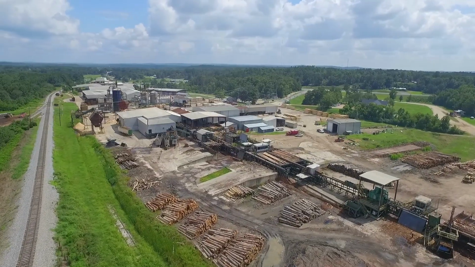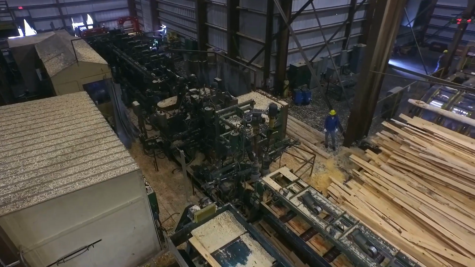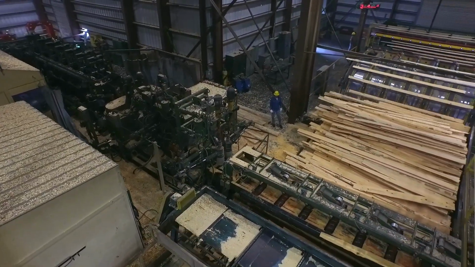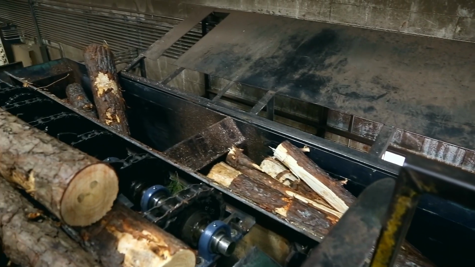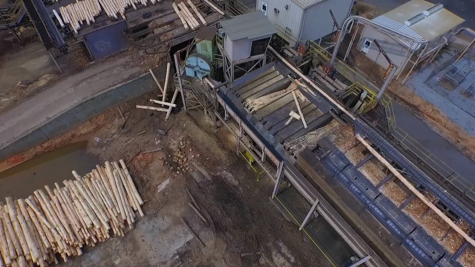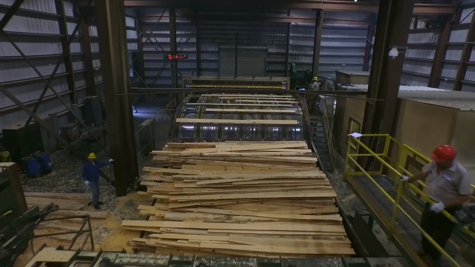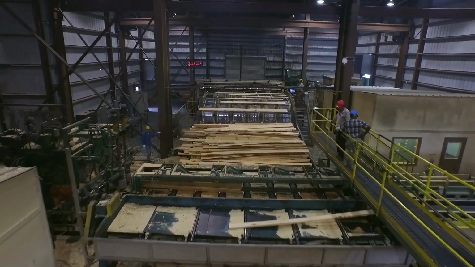Sawmills are an important sector of the forest products industry in the South, producing lumber for both residential and commercial construction. Trees are processed into lumber by sawing logs into desired shapes and sizes, which are then dried to achieve dimensional stability and planed to the desired dimensions and surface finish.